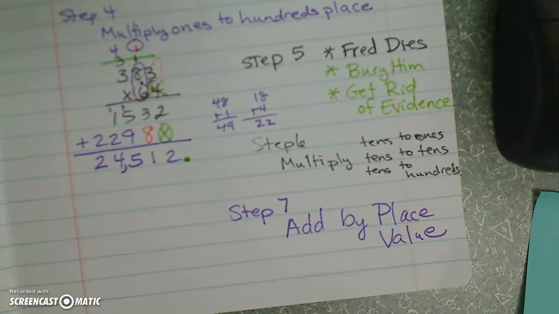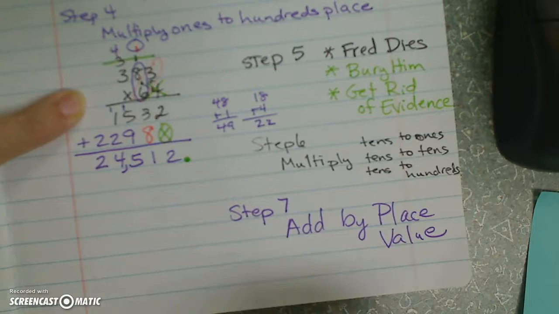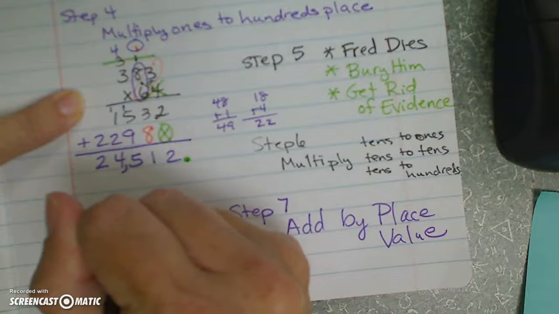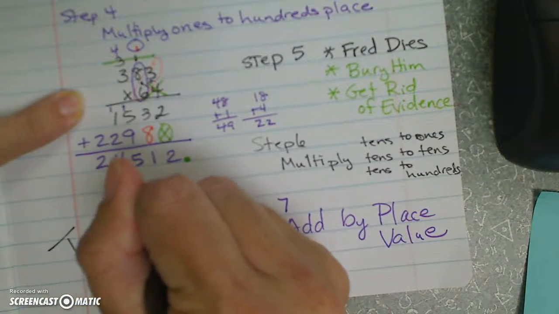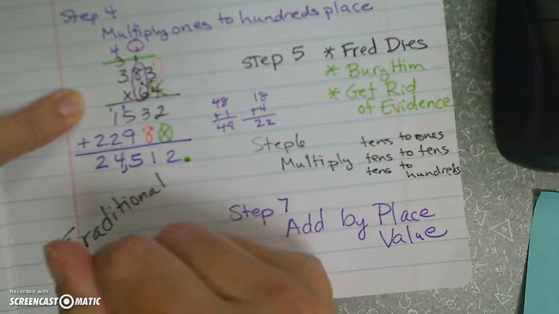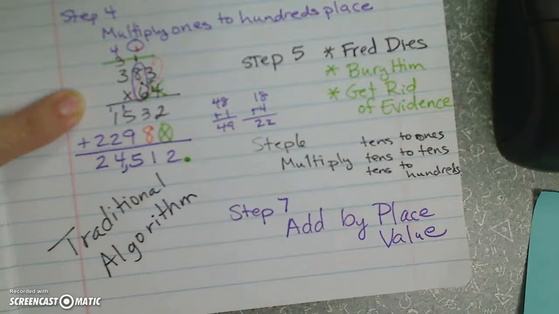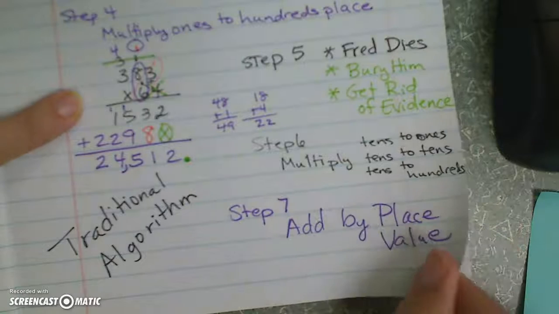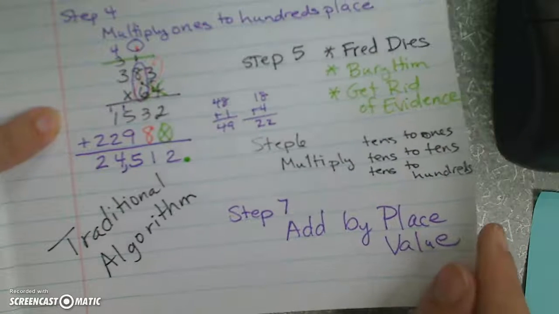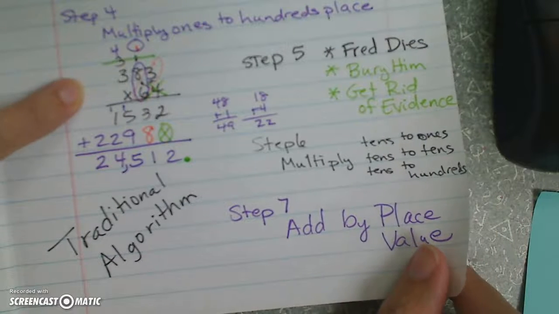Okay. Now, I'm going to do the same problem again, but I'm going to show you another method. And then you get to choose which method you like. But we want to work toward trying this method. Okay, this is called the traditional algorithm. So I'm going to write that on here. Traditional algorithm. So I do want you to try that, because that's what our goal is right now. Okay, we'll be practicing this a lot in class.